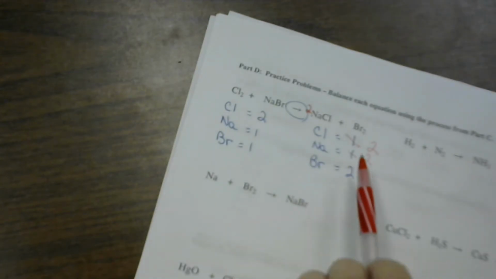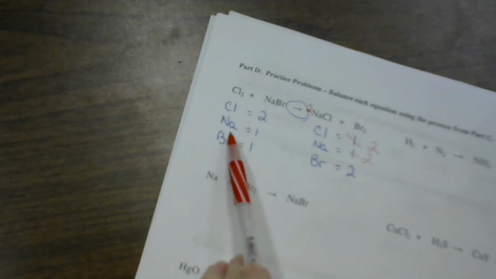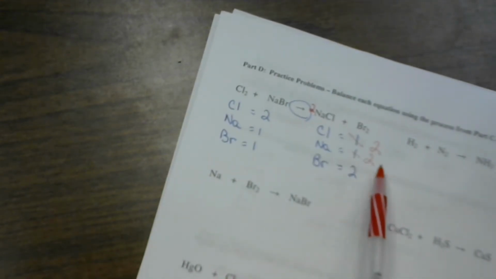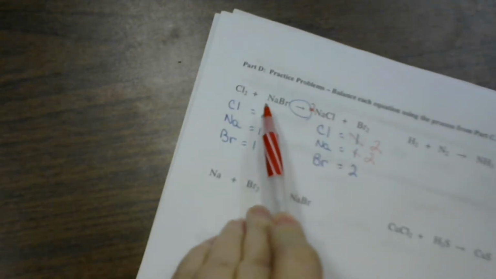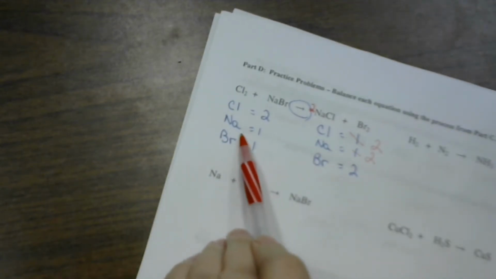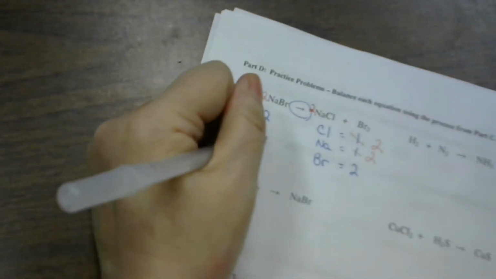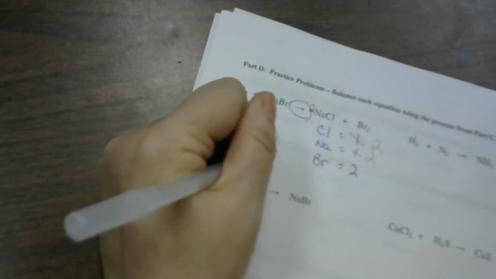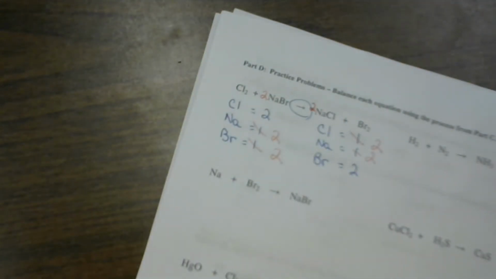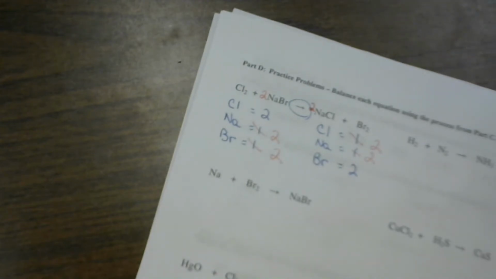Okay? So now we have 2 Cls and 2 Cls, so that's good. Then you have 1 Na and 2 Nas. Okay, so let's look back over here. We can't subtract anything. So let's make this Na 2. So we put a 2 right there. Okay, and that makes 2 Nas and 2 Brs. And we're done. Everything is equal. And that's what you're going for. That's what you're trying to do.